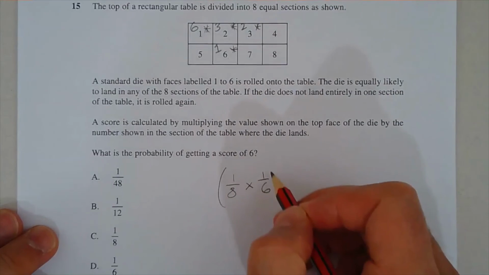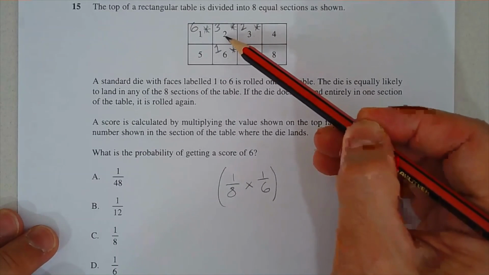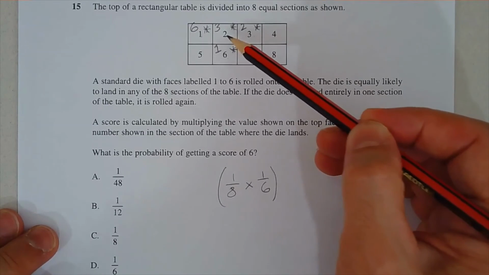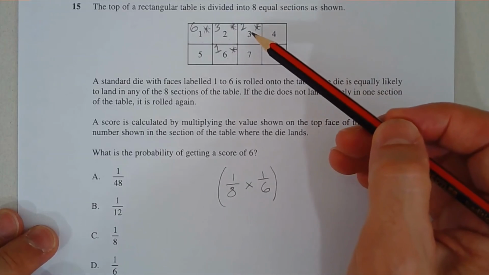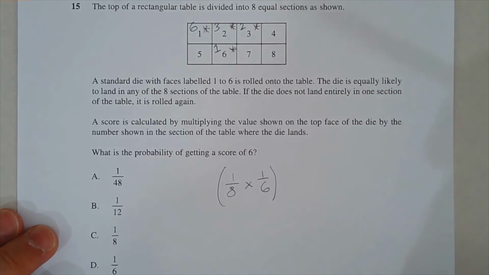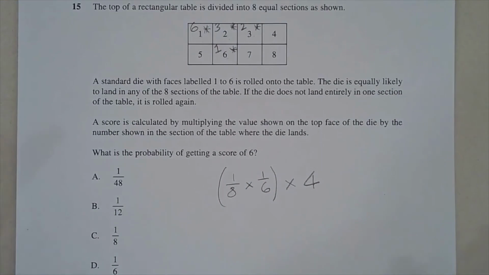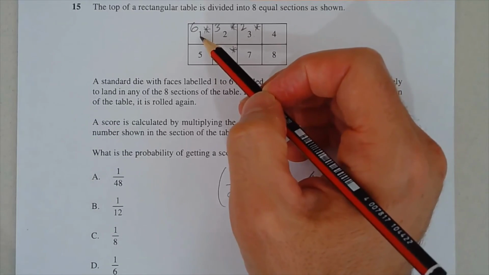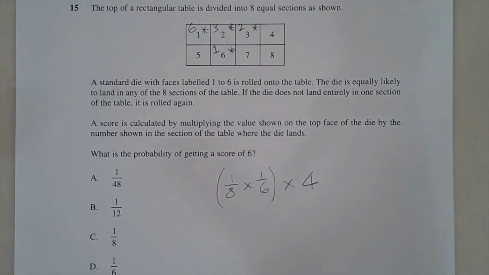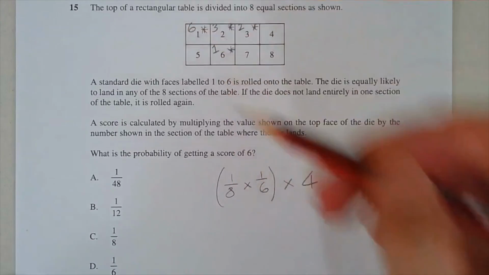6. Now, the same thing also occurs for square number 2. You have a 1 on 8 chance of landing there, multiplied by a 1 on 6 chance of rolling a 3. And likewise with this square here and this square there. So we've actually got 4 of these basically equally likely outcomes of landing on a square and rolling a particular number. Or that event, should I say, is probably the better word to use. The event of landing on a particular square and rolling a particular number.